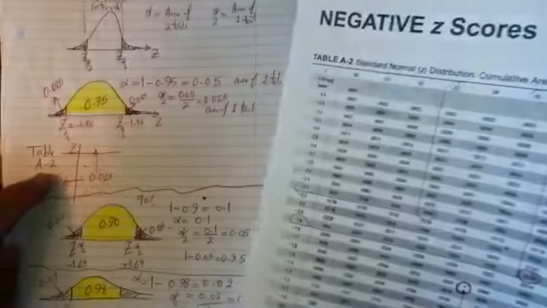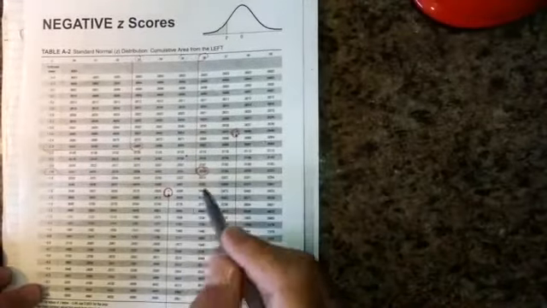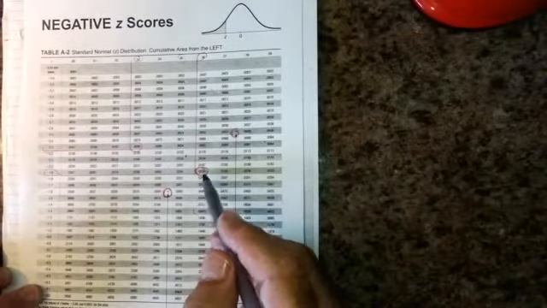Let's say here for 0.025, 0.025 is here. If you want to use table A2, you just go here and there, and that would be minus 1.96, right?